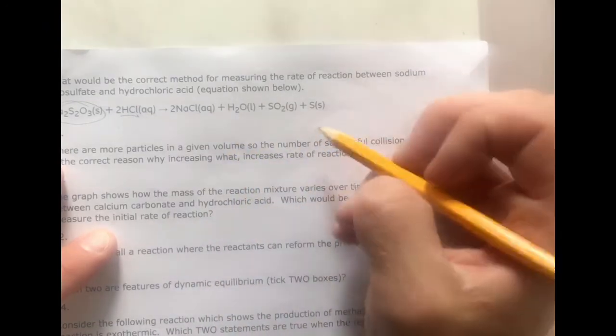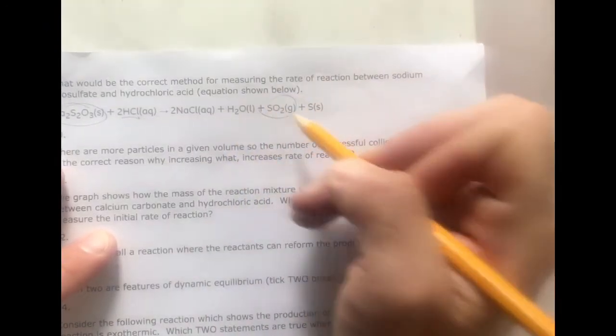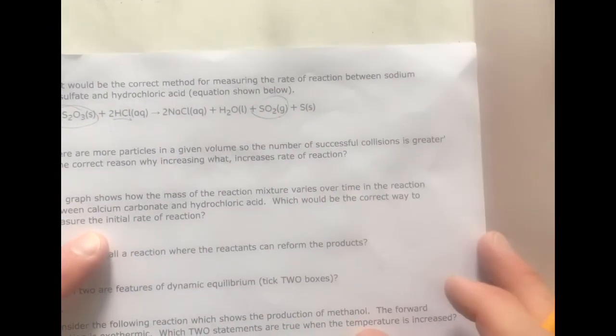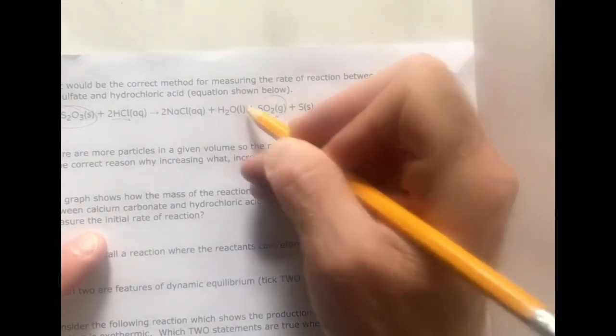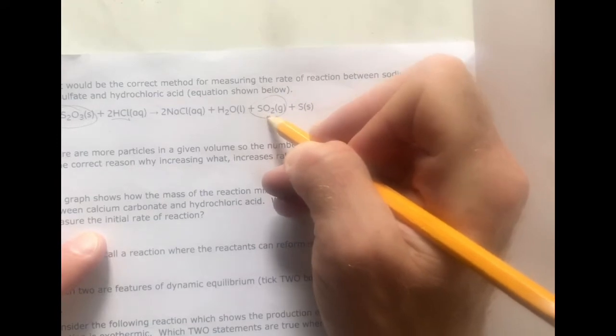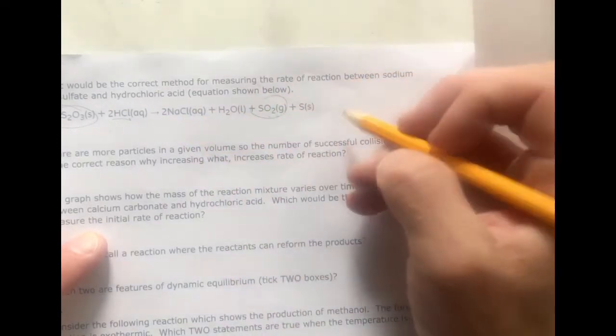Now, it is very, very tempting to go for something involving this. But if you've looked at that lesson, you should remember that this stuff is pretty soluble and there's not a great deal produced. So you don't actually see any bubbles. That's of no use to you because it just dissolves straight back into the solution.